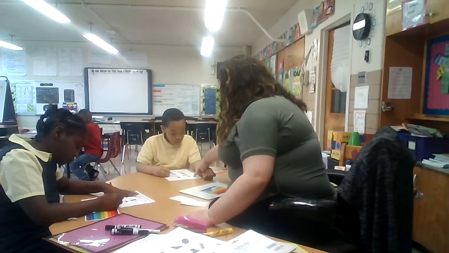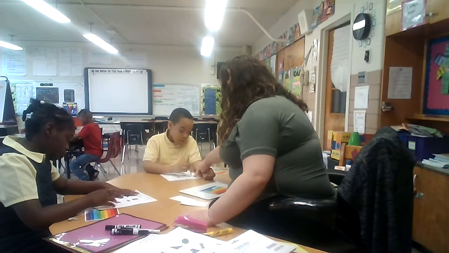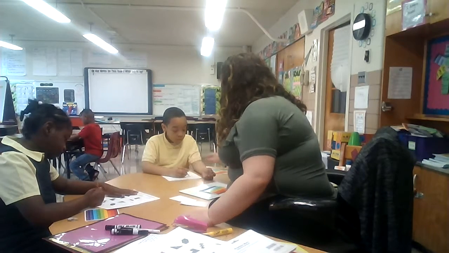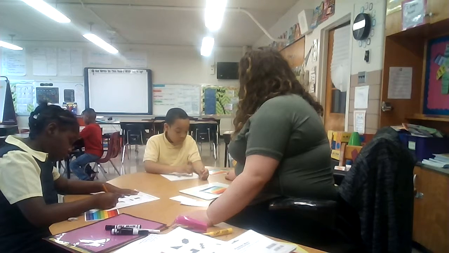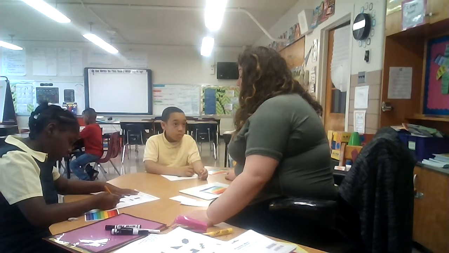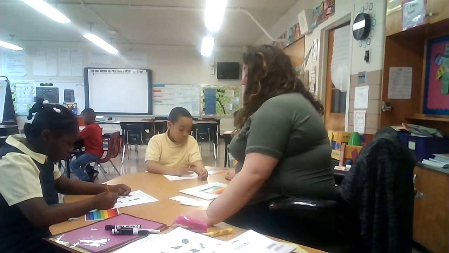Is this how many are shaded? How many are shaded? How many are there total? 2. So 1 is in your numerator and 2 is in your denominator. How do you count this? Count each part.